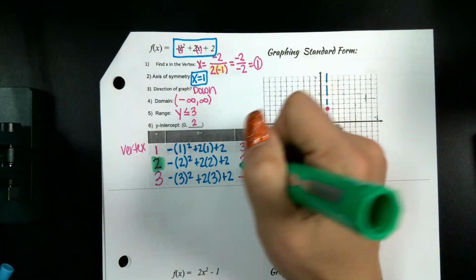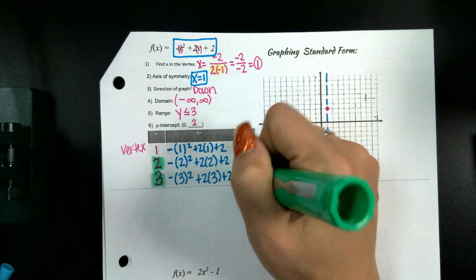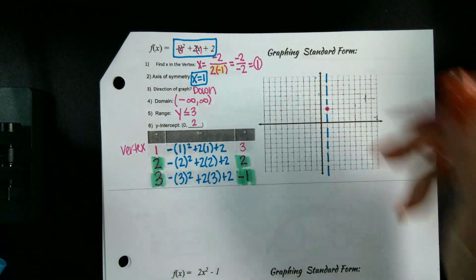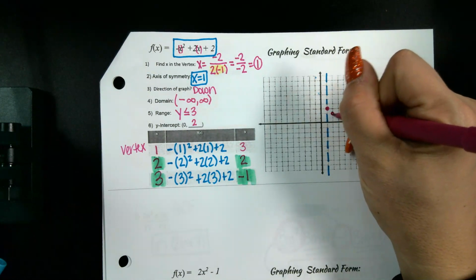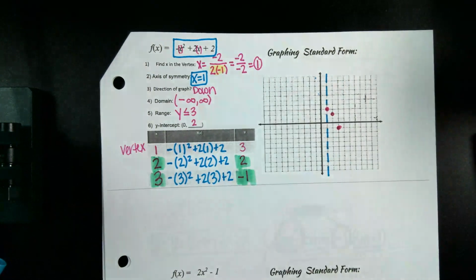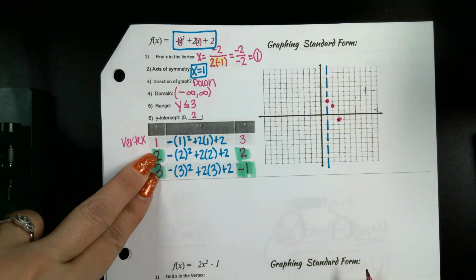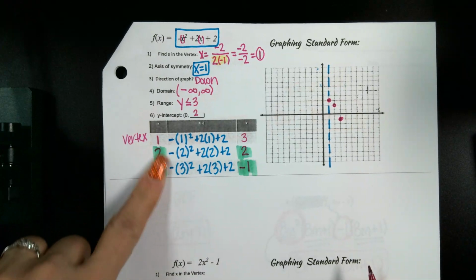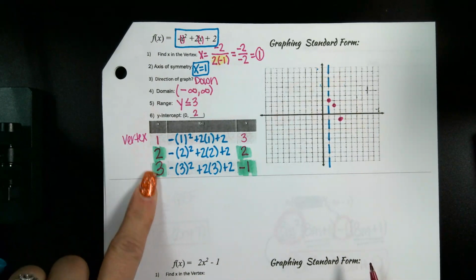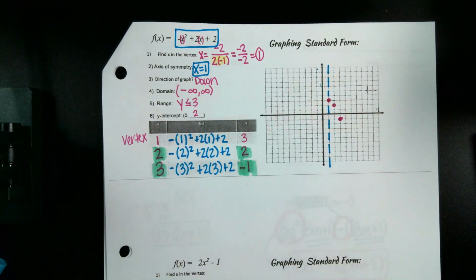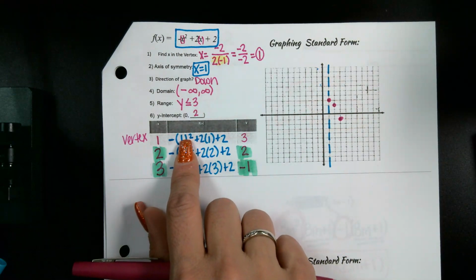Then we'll plot 2, 2, and 3, -1. Now I know sometimes I told you guys you can either go to the right or to the left, so I chose 2 and 3 because if I didn't choose 2 and 3, I would have had to do 0 and -1. And I told you before, if you already have a positive number typed into the calculator, you don't want to replace it with a negative.